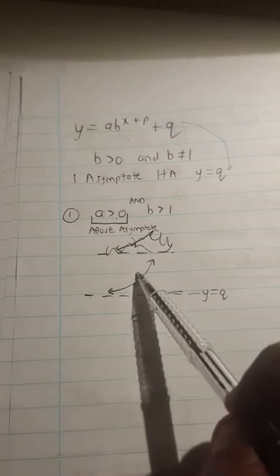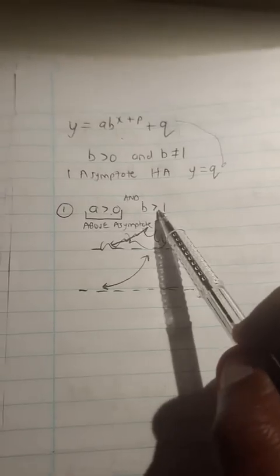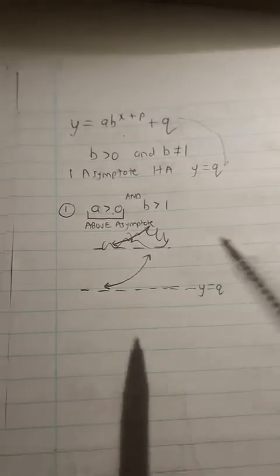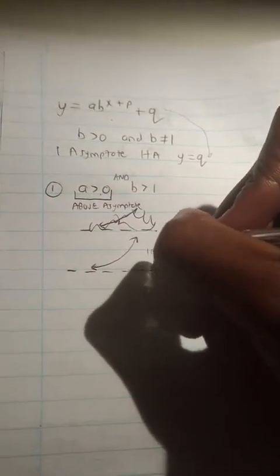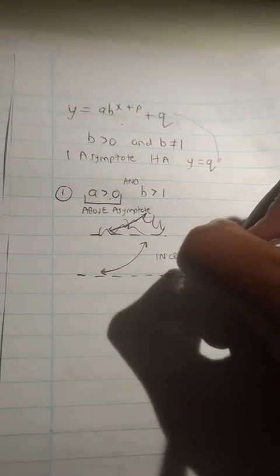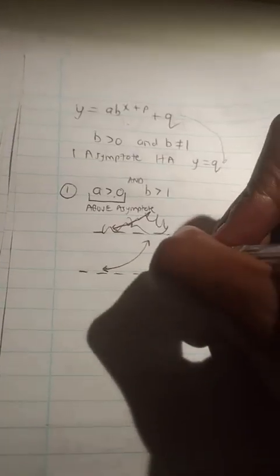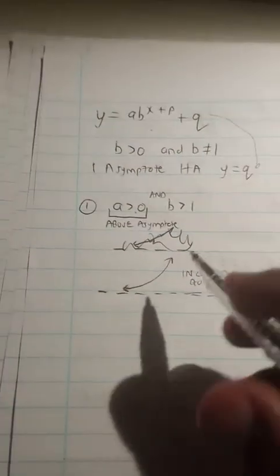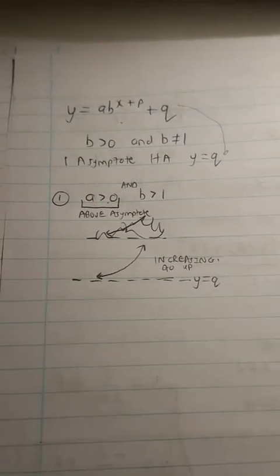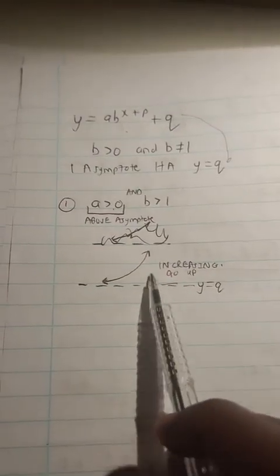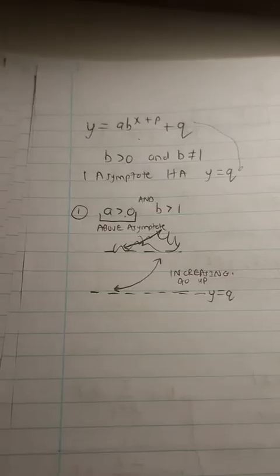You can see the function is above the asymptote. When a is greater than 0 and b is greater than 1, the function is above the asymptote and it is increasing. It's going up. That's why we say increasing. As x increases, y is also increasing.